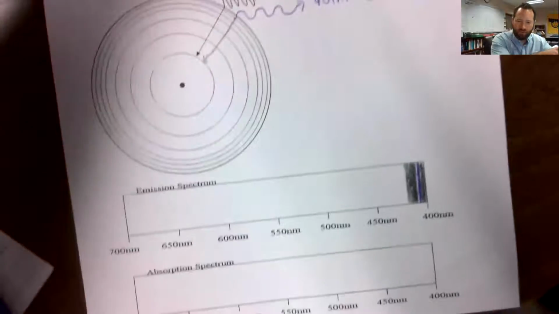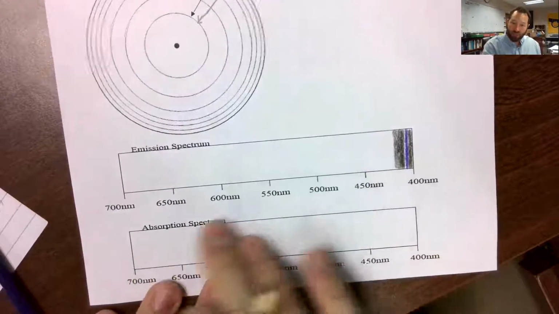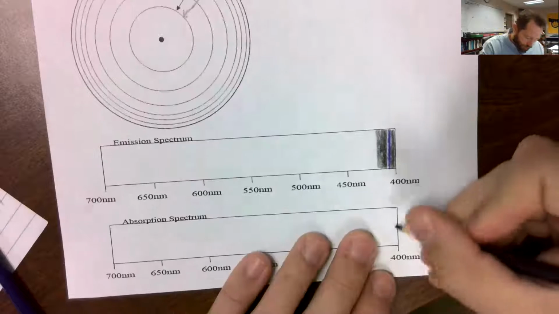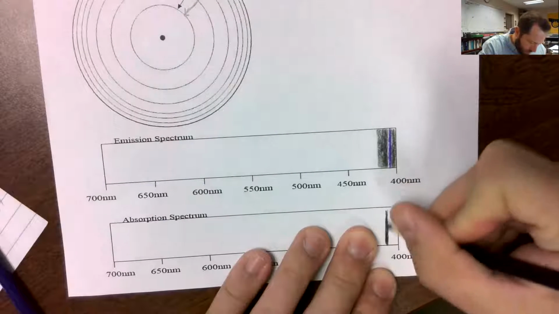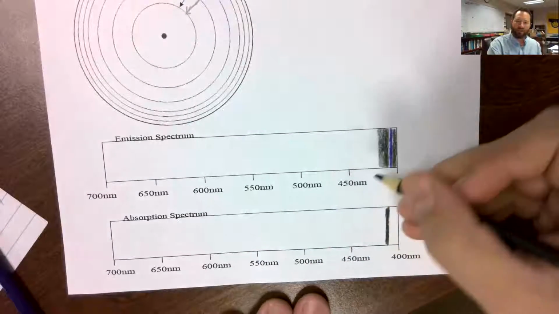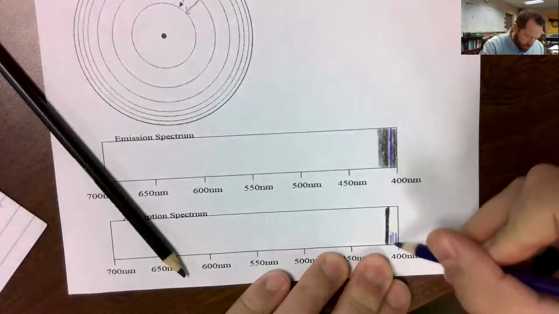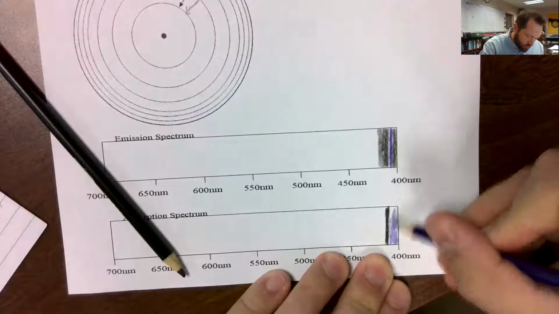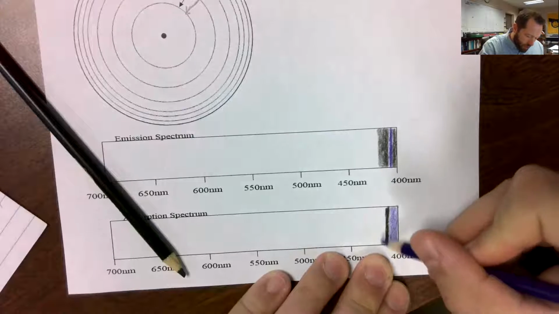All right, next up we have the absorption spectrum. And this is going to be the exact opposite, mostly colorful, but with a couple of black lines, because this is where the atom absorbed these colors. So 401, that's the missing line. Surrounding it, I've got purple this time. These are the purples that escaped, went right through the atom and were not absorbed.